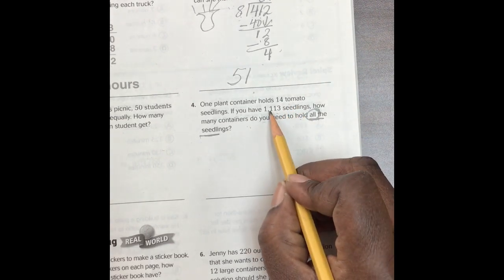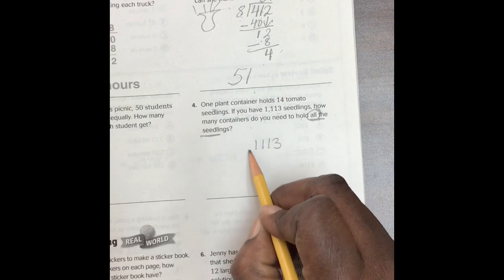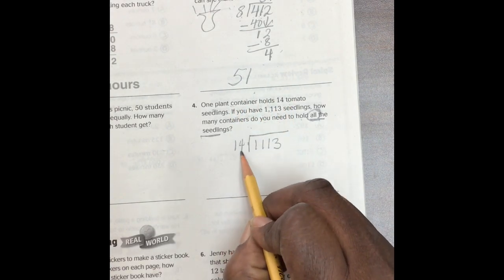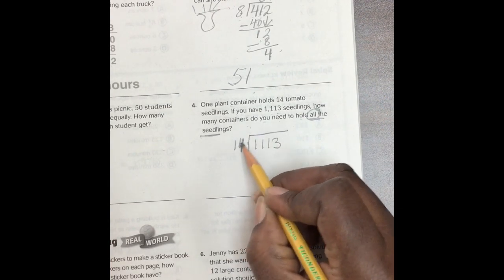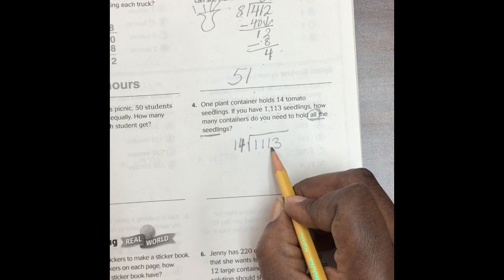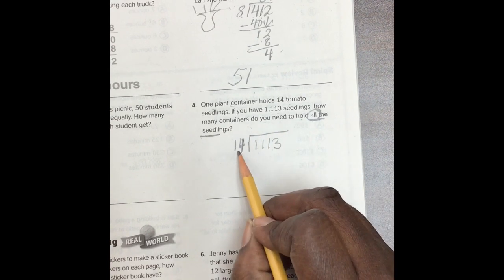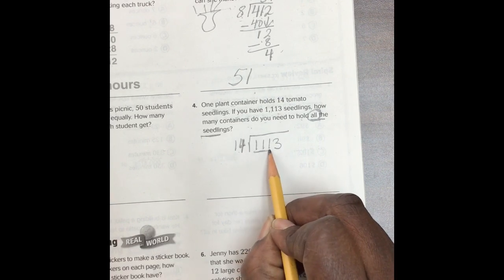We have 1,113 seedlings, and a container holds 14. So first of all, let's see how many 14 are in 1,113. So let's begin. First of all, 1 is not enough, 11 is not enough, and we need 111.